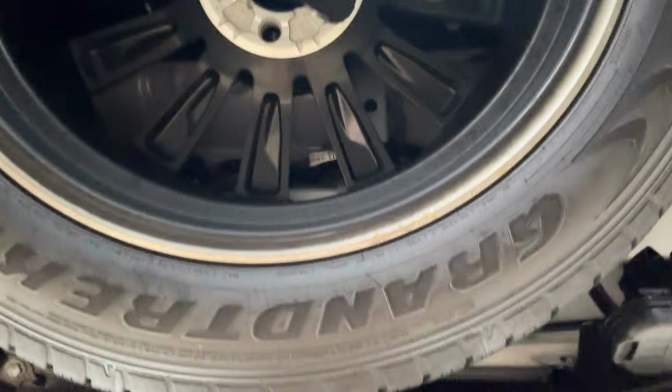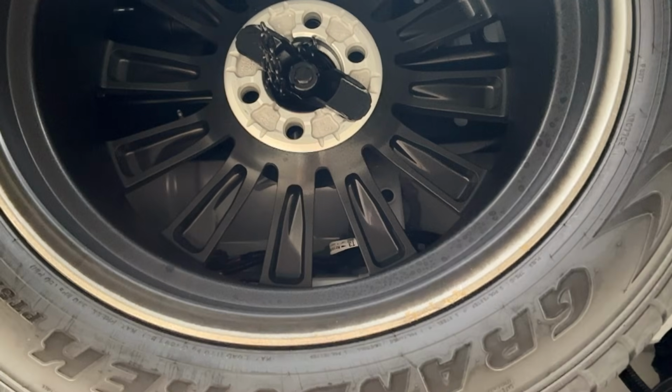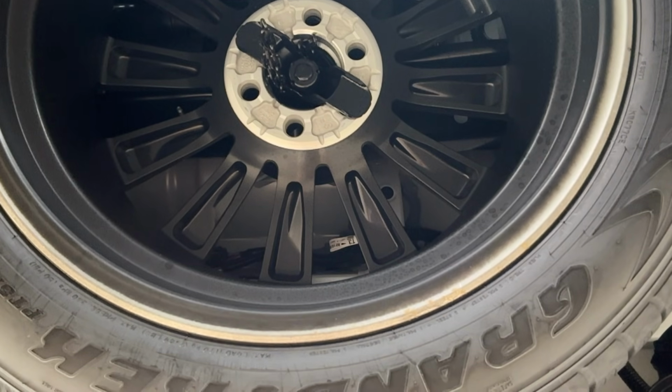The spare tire is located below the rear of the vehicle. You'll use the tools provided in the rear cargo area and follow the instructions in your owner's manual to loosen and lower the wheel and change the tire.